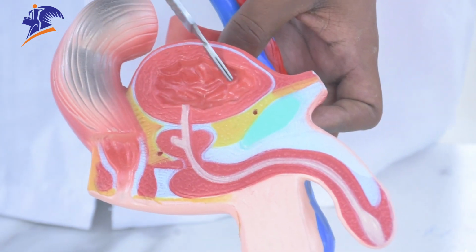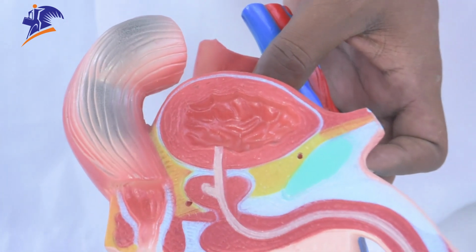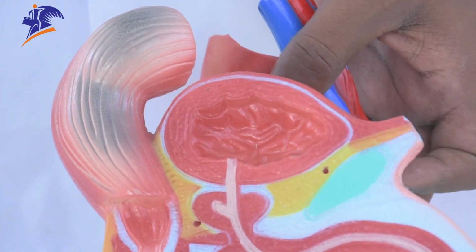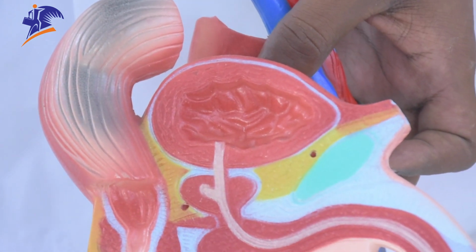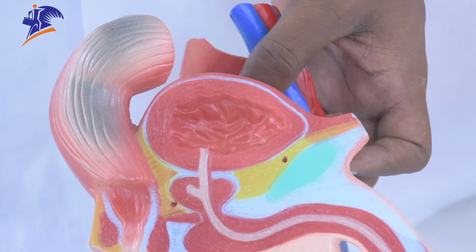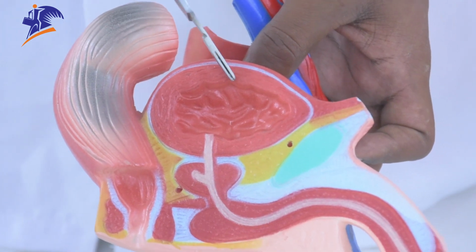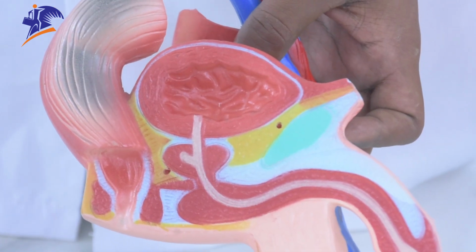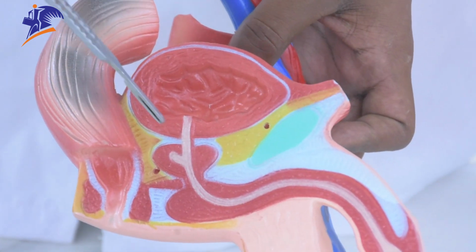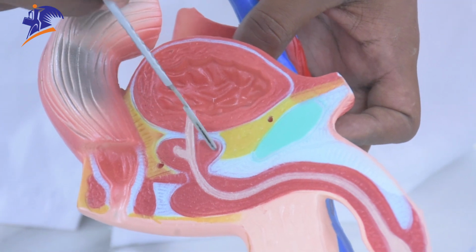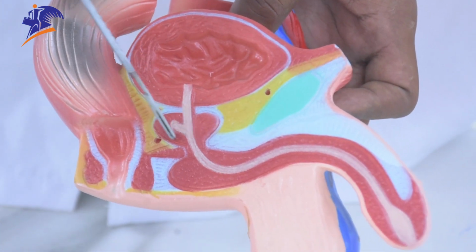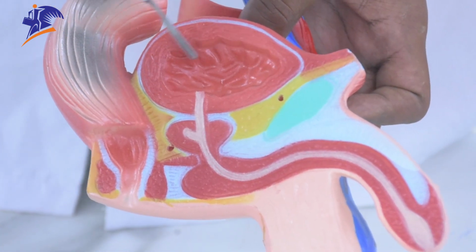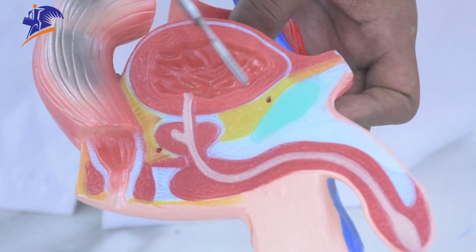Usually, the empty bladder is located in the pelvis, but the full bladder can reach the abdominal region. Again, the muscles of the bladder are called the detrusor muscles. Inferior to the bladder is the prostate gland. The bladder is one of the organs of the urinary system.